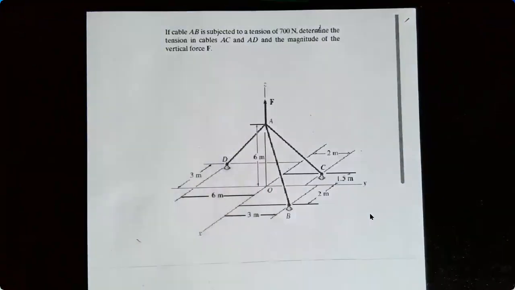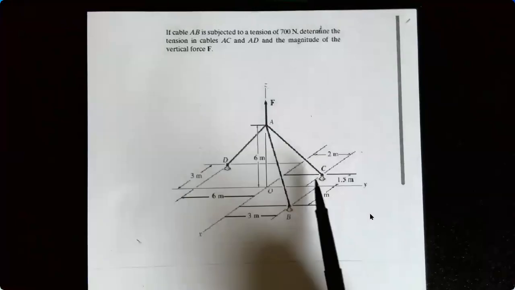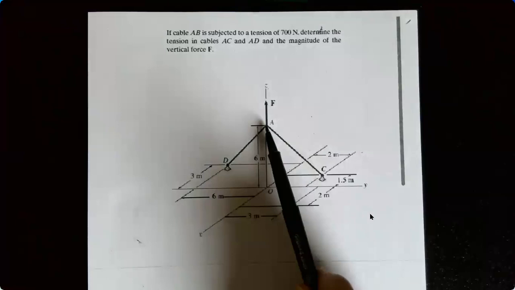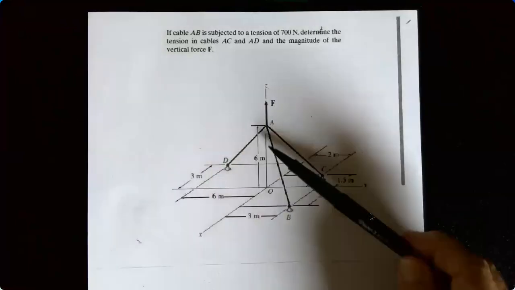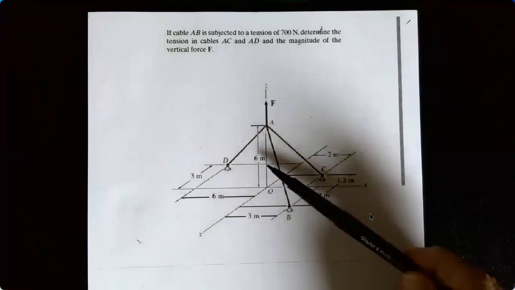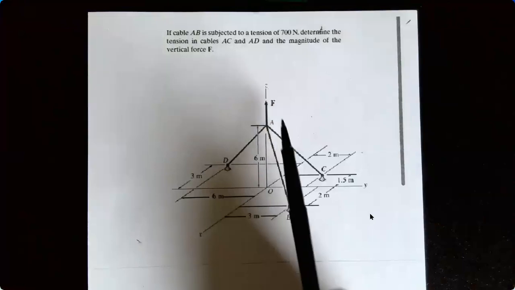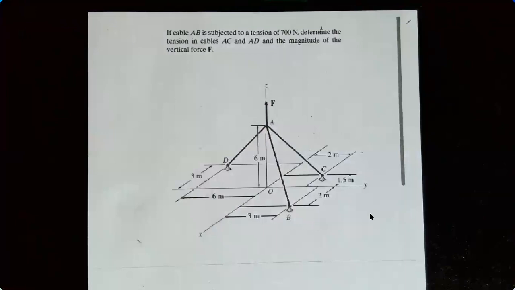We have also cable AC, and then we have cable AD, which we don't know the force in. And then there is a force directed up this vertical pole, and that force is F, and it's directed along the Z-axis.